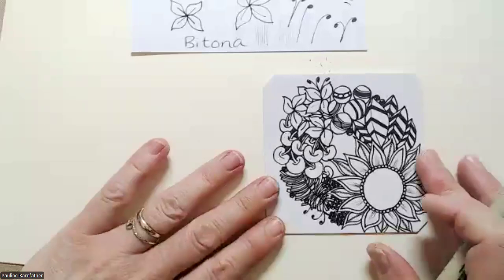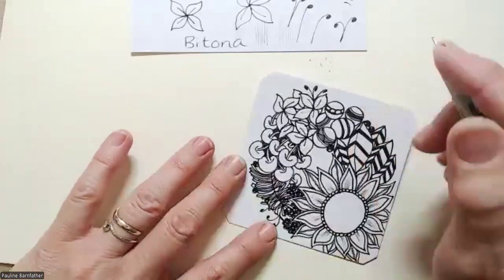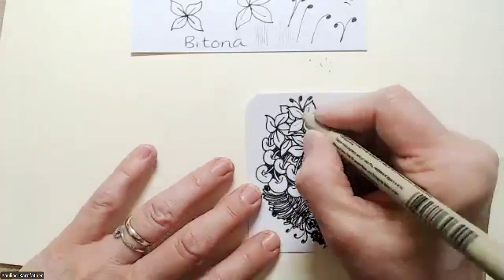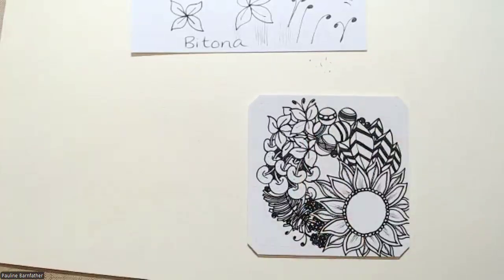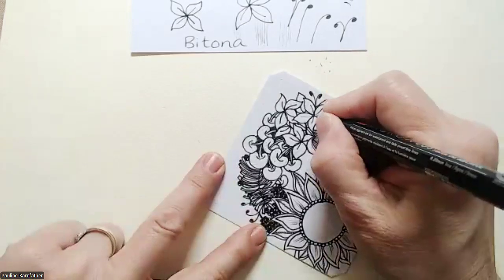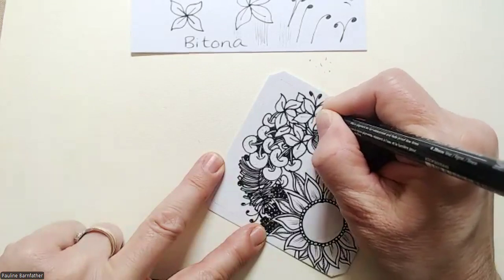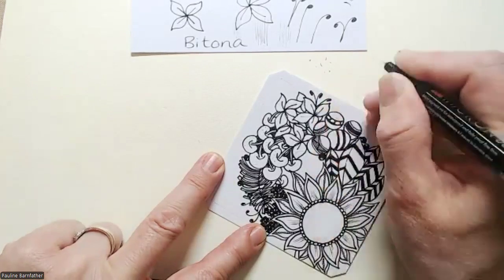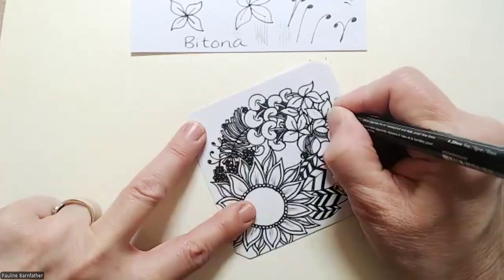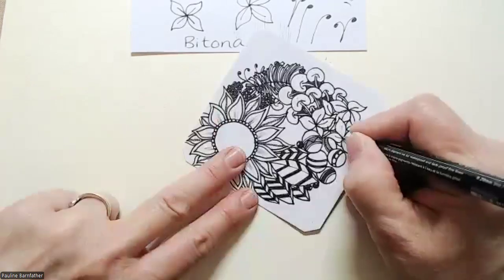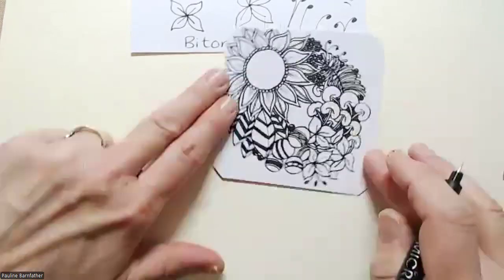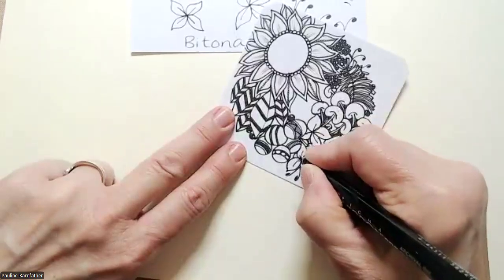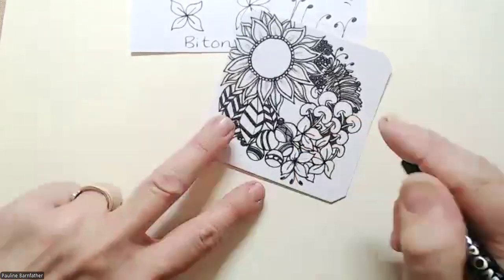And on my little flowers as well, I'd like to just add a little bit of the eyelashes coming from the petals. But only from the center, just really, really short, like a little star, really.